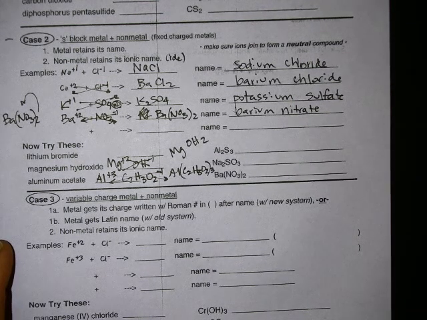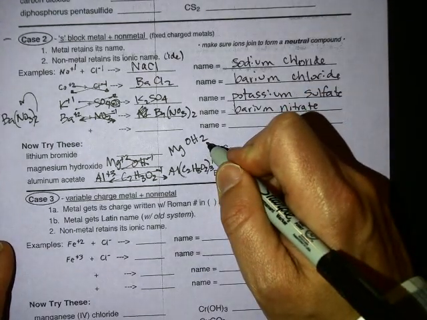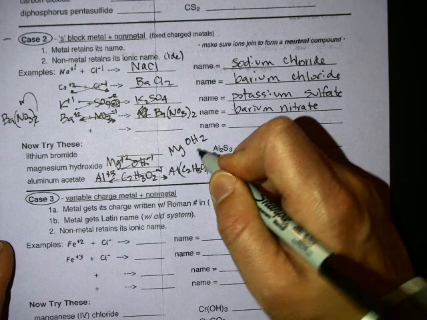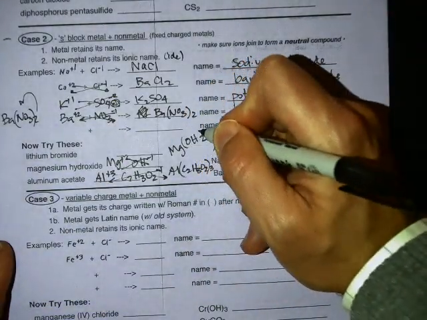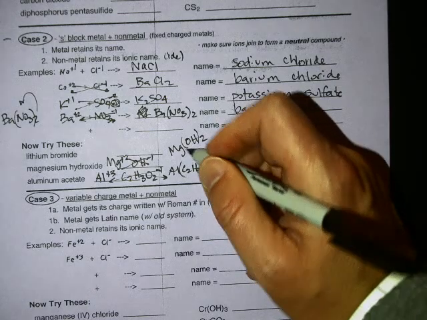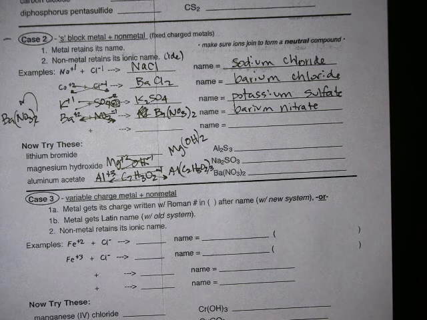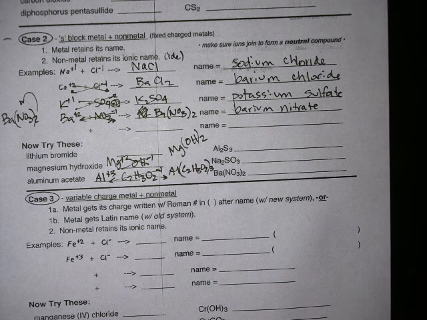Well, unfortunately, that 2, if you write it this way, only applies to the H. Okay? So anytime you use more than one of something on this list, you should parenthesize it. So it should be Mg(OH)2, which means you've got 2 O's and 2 H's. If you write it without a parenthesis, like on a quiz, you get half credit. To get full credit, you want to make sure that you include the parentheses.